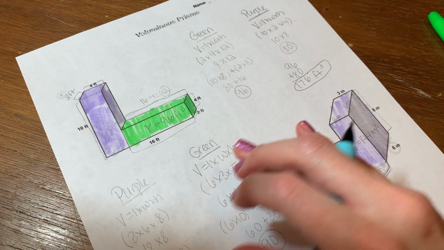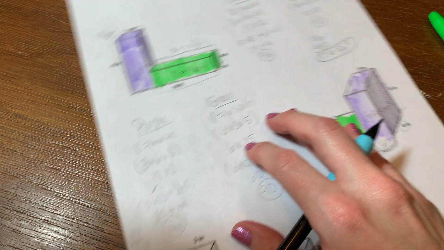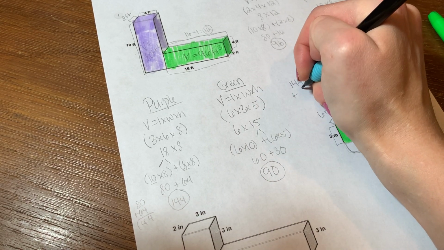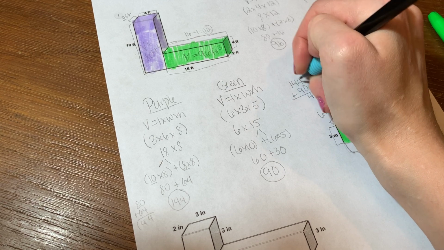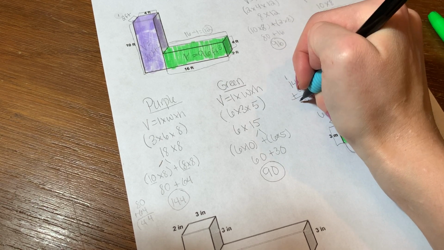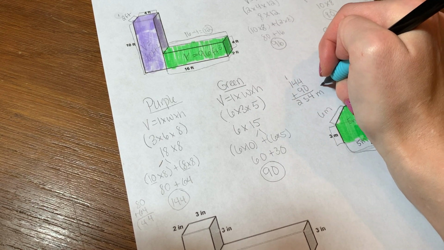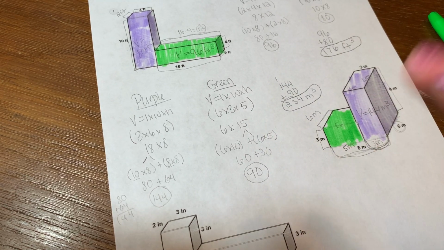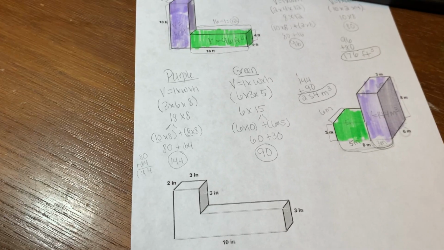I'm not finished yet though. I need to add together these two. 144 plus 90 gives me 234 meters cubed.